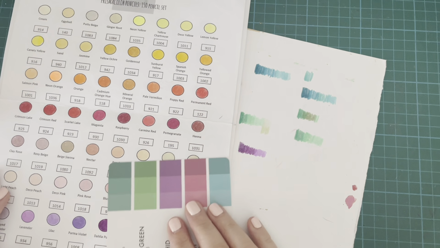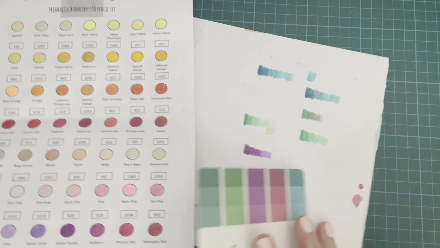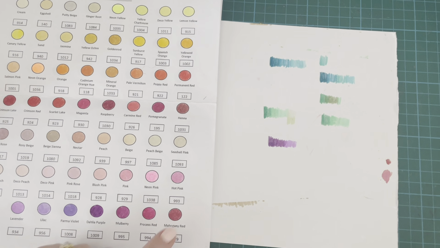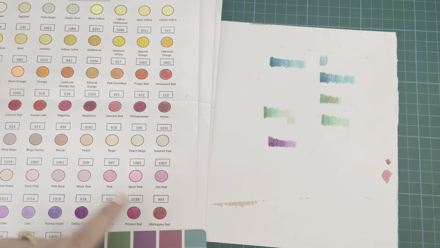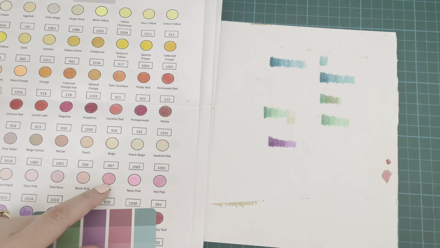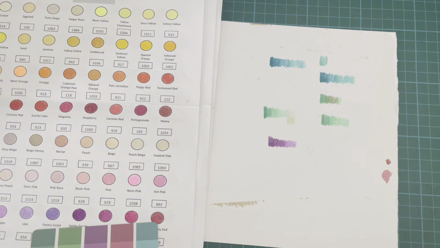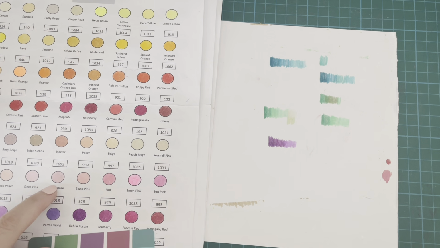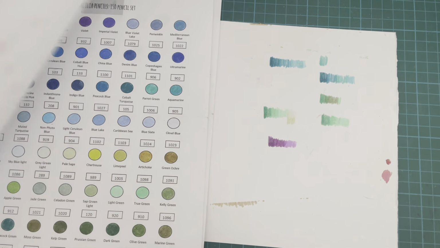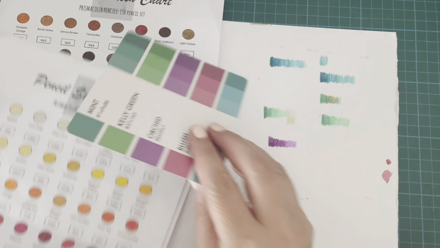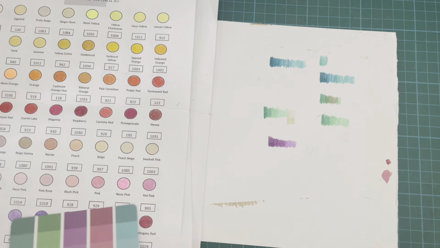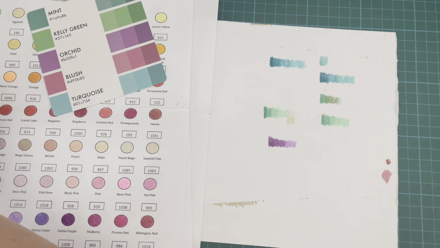Okay, let's see if I can film this without getting interrupted anymore. Right, okay, so I'm thinking mahogany red, I'm thinking pink, maybe pink rose to go a really light color, and then maybe the Tuscan red to throw in there as well. So let's pull those pencils and see how we get on.